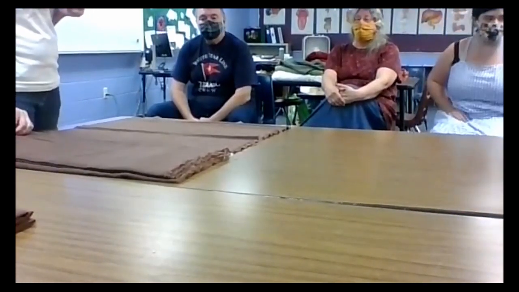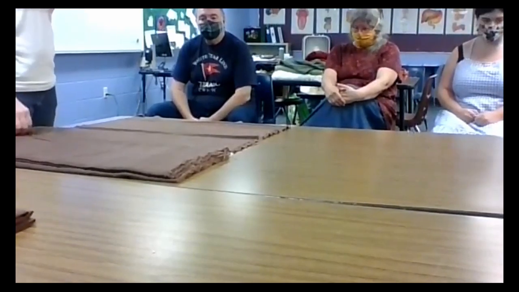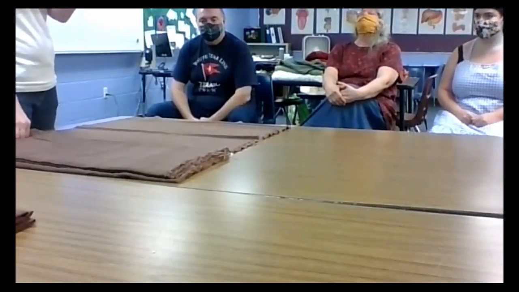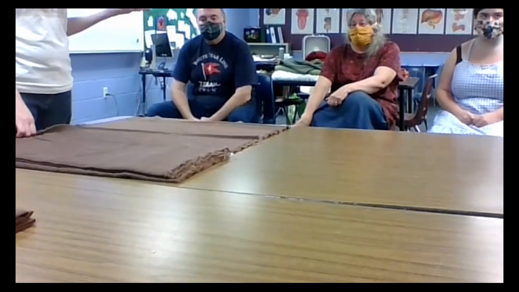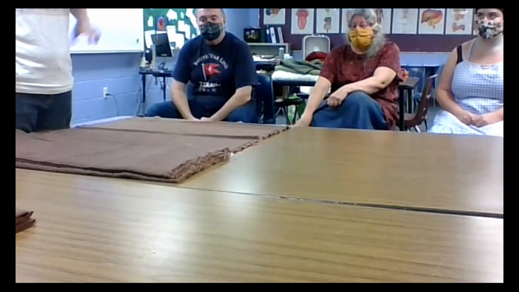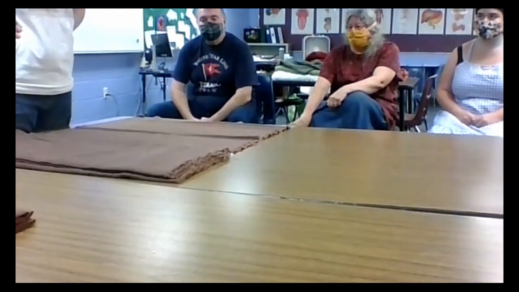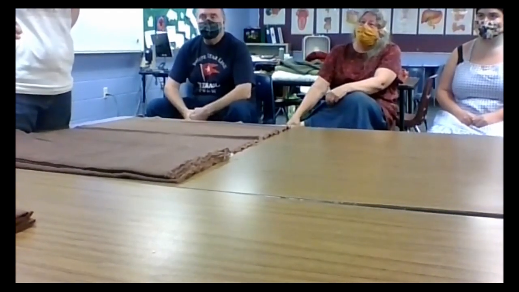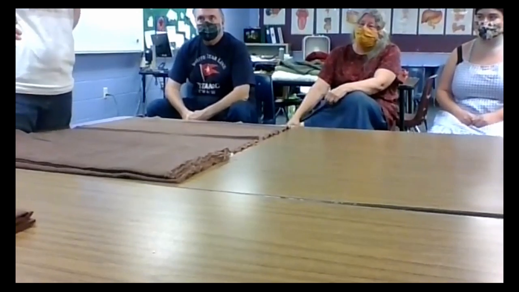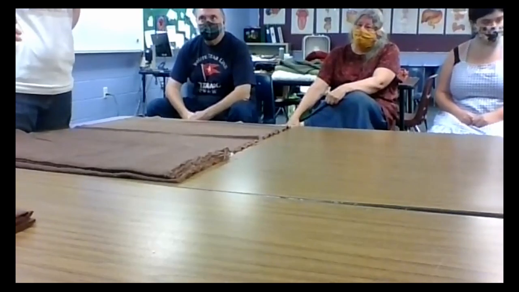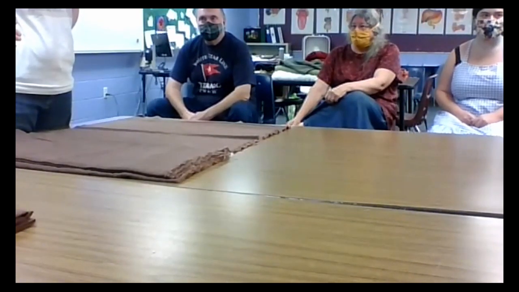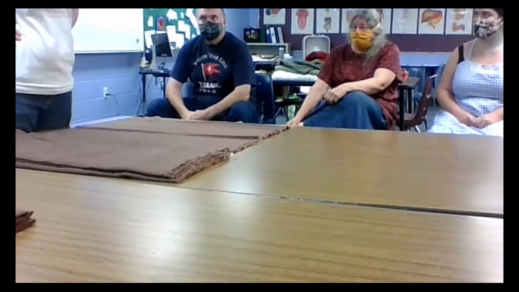So that would be 22.25 for each one, but then you have to add in seam allowance. So when you add in seam allowance, that's probably going to be 23.5, because I think I'm going to give it half an inch on each side. No, I think I'm going to give it 3/4 inch on each side just to make sure. So I will be doing 24.25.